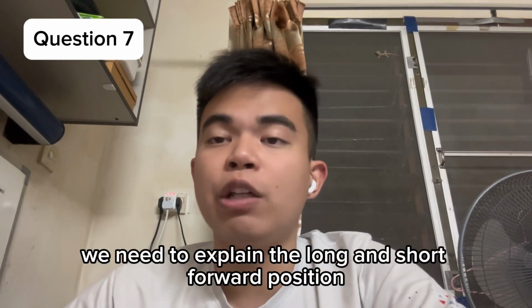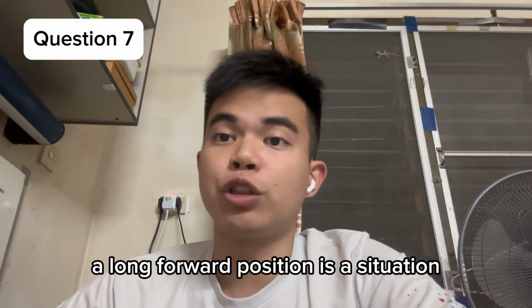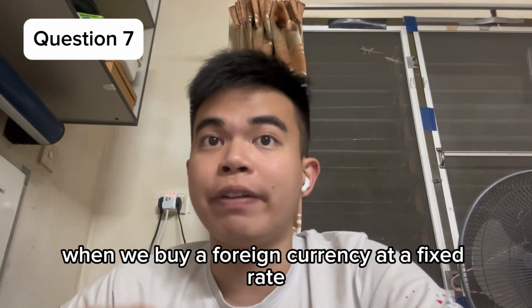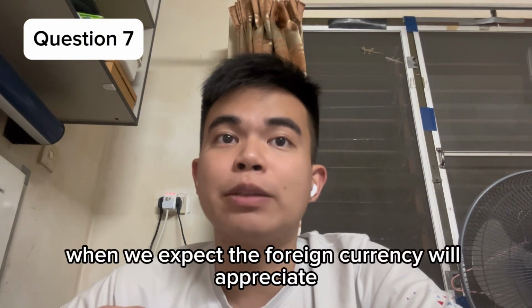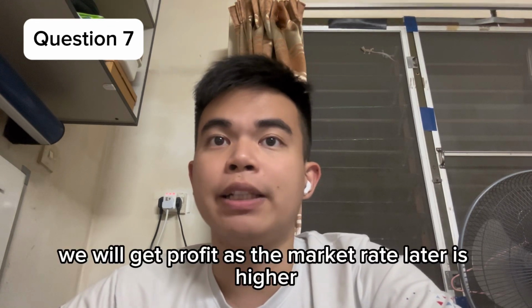For question 7, we need to explain the long and short forward position. A long forward position is a situation when we buy a foreign currency at a fixed rate in the future when we expect the foreign currency will appreciate. We will get profit as the market rate later is higher.